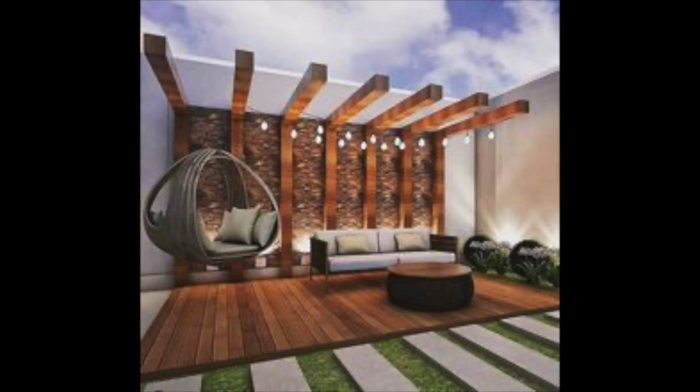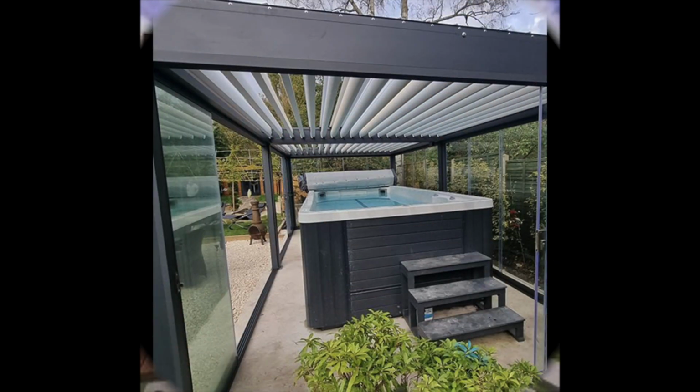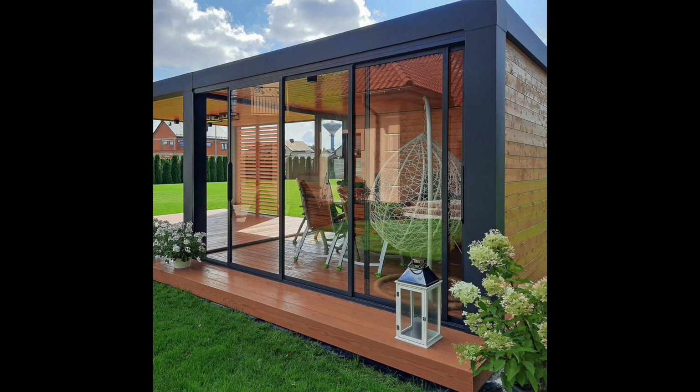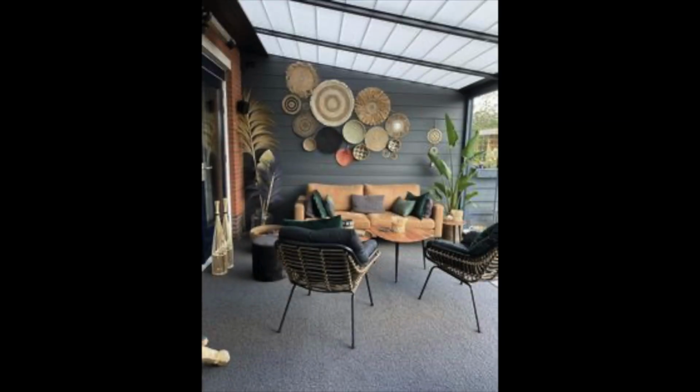Tip number 14. Use rugs to define the space. Rugs can be a great way to add color and pattern to your patio or rooftop terrace, and they can also help to define different areas within the space. Choose a rug that is durable and weather resistant and make sure it is the right size for the space.